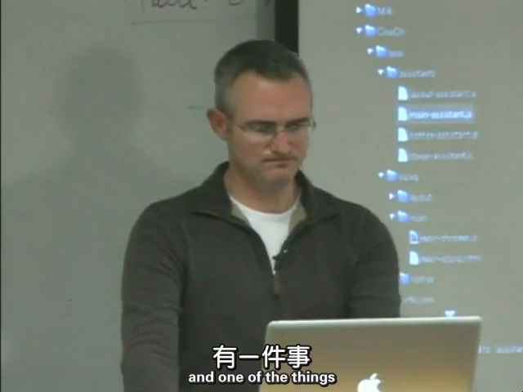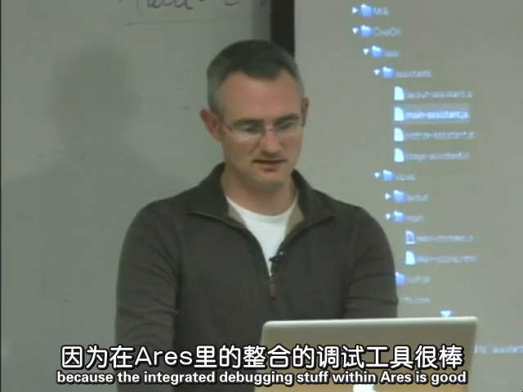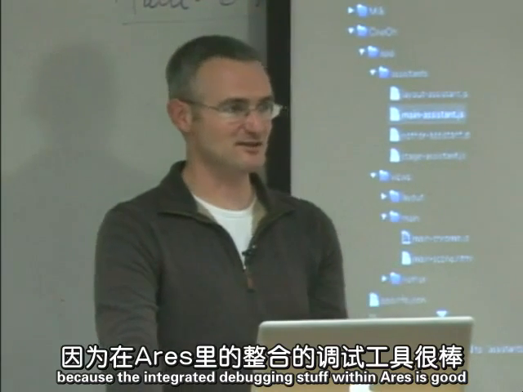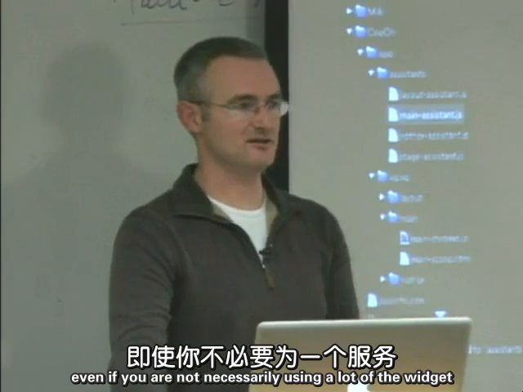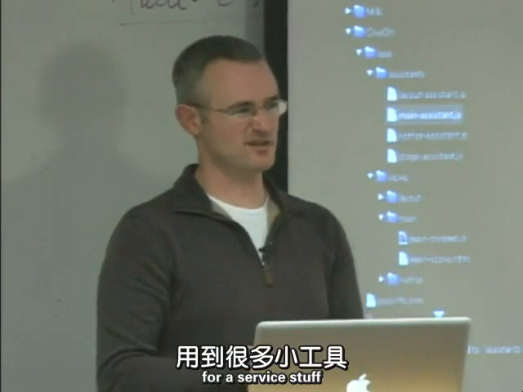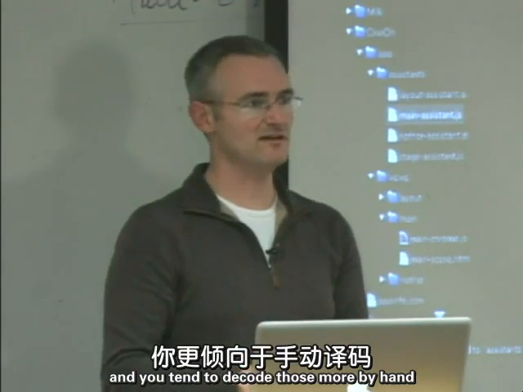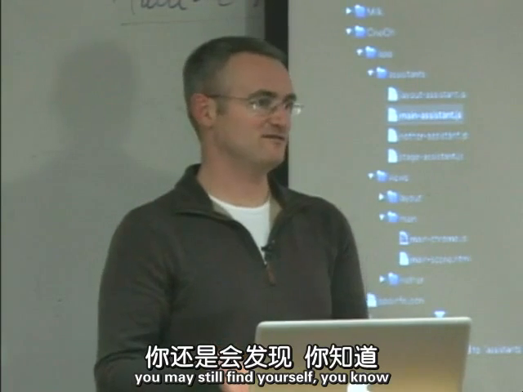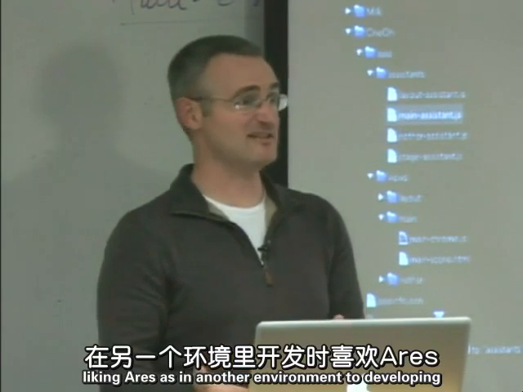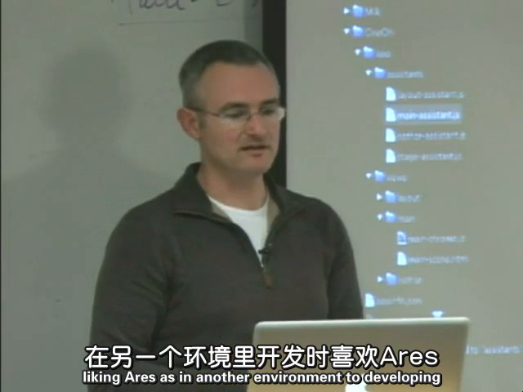One other thing: because the integrated debugging stuff within Aries is good, you may actually find that even if you're not necessarily using a lot of the widgets for services stuff, and you tend to code those more by hand, you may still find yourself liking Aries as an environment to develop in.